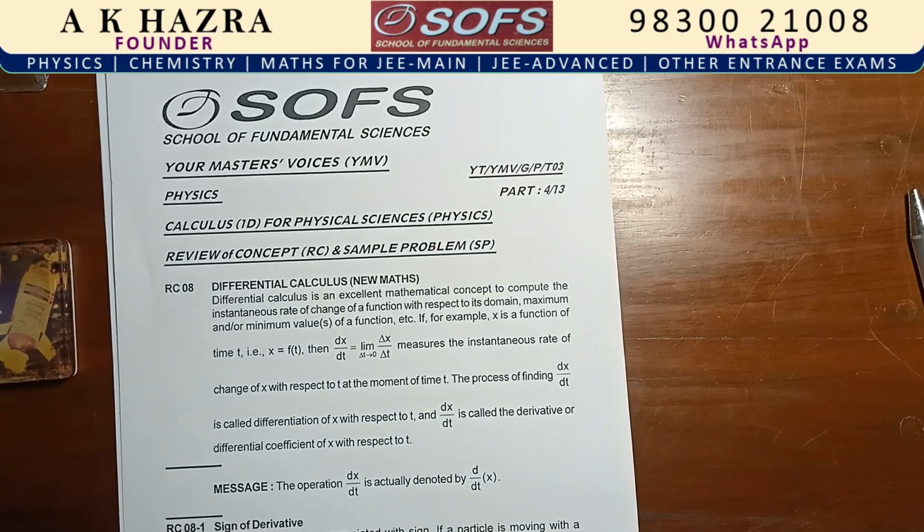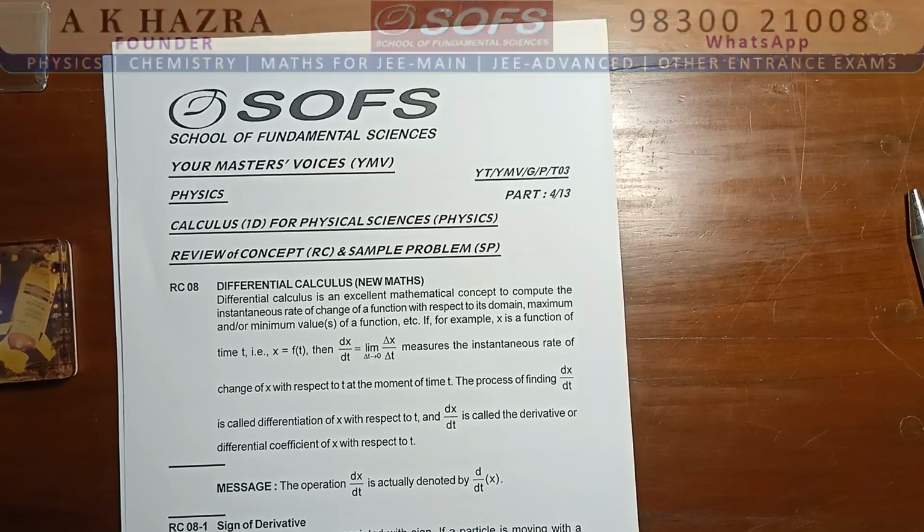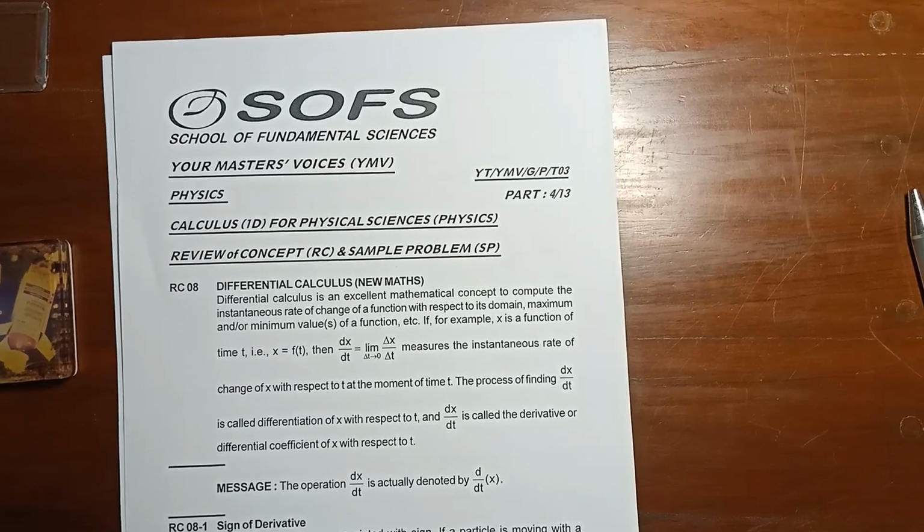Now first you see, to find the instantaneous rate, for example for a displacement x as a function of time, we can find the instantaneous rate of change of displacement, that is called dx/dt. Similarly, if we have the velocity as a function of time, we can find the instantaneous acceleration as the rate of change of velocity at the moment of time t, and that can be obtained by the concept of differentiation.